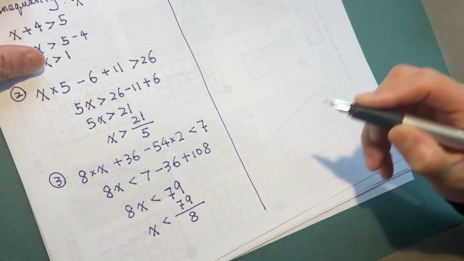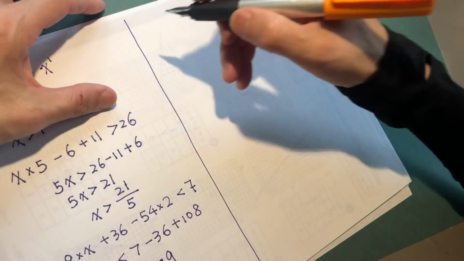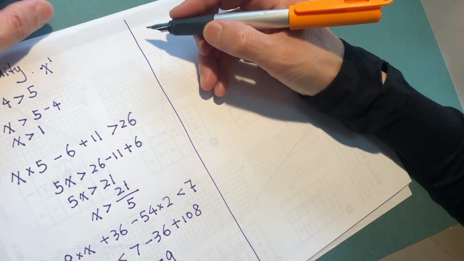power of 2，就是2次，1元2次。Okay, now we are going to do, first I will do in English.